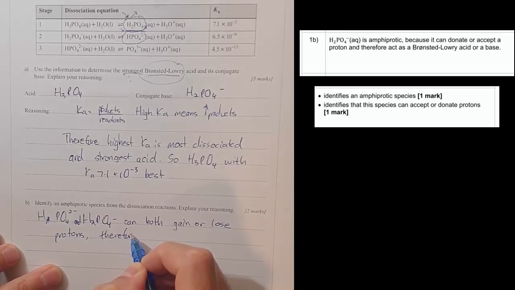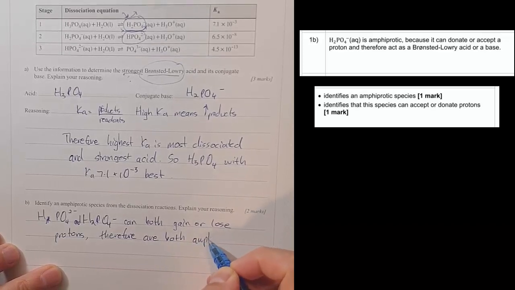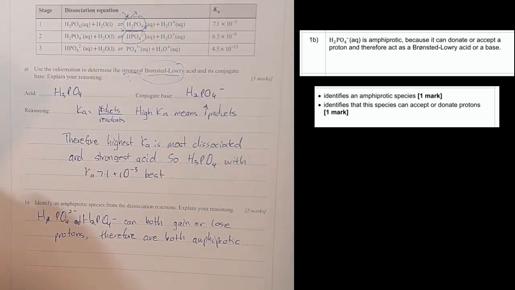Therefore, both are amphiprotic. All right. I'm checking mark schemes as I go here because they're all a bit dodgy and I'll forget.